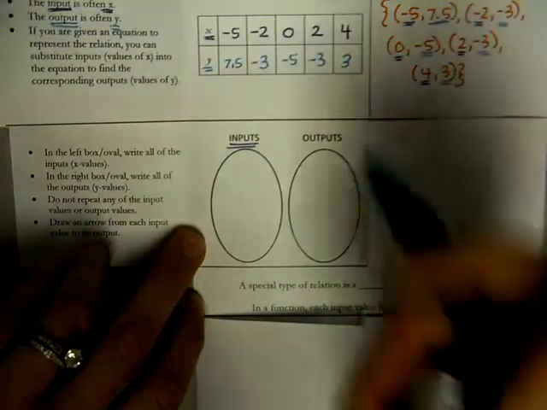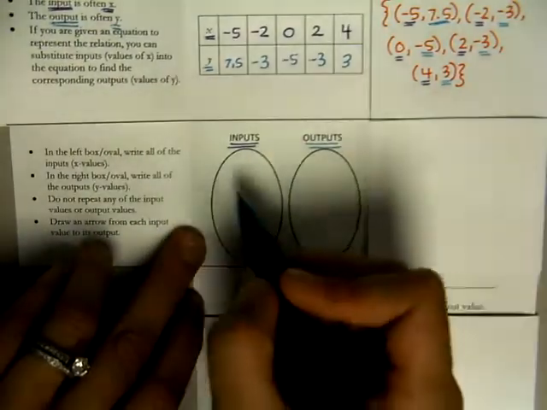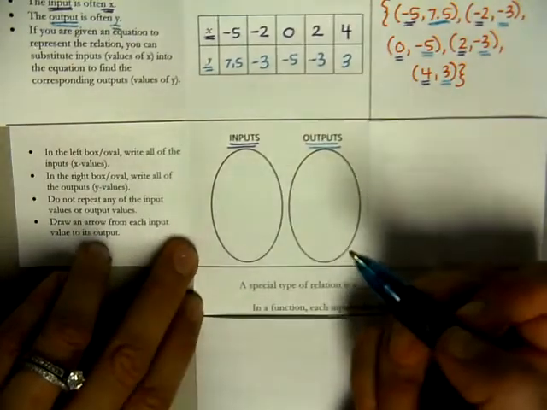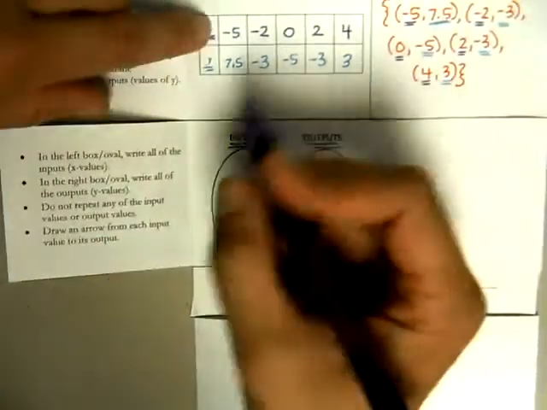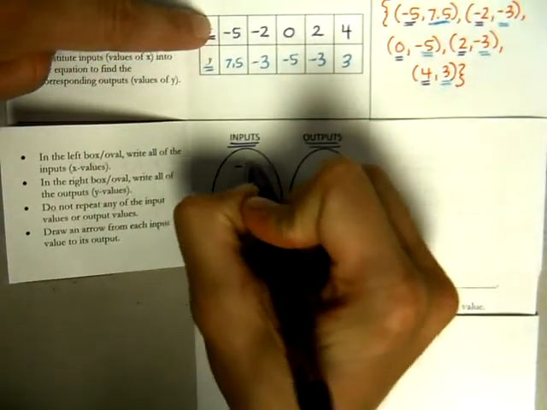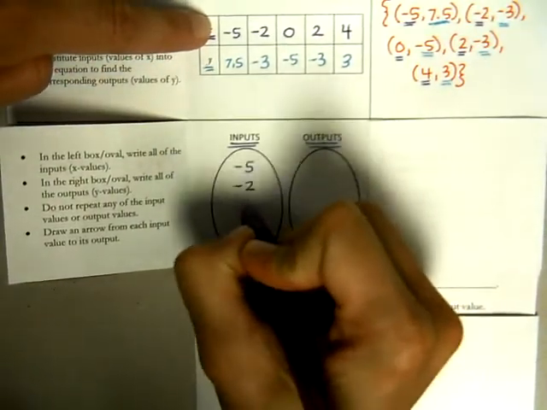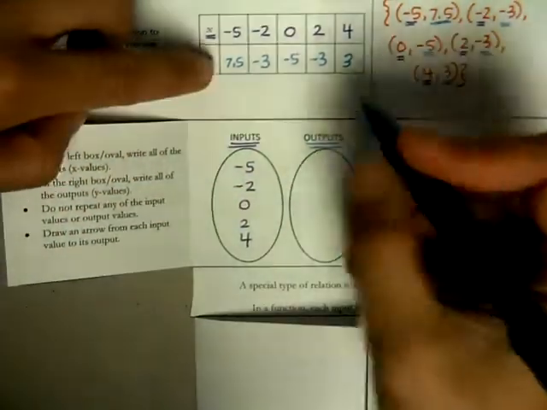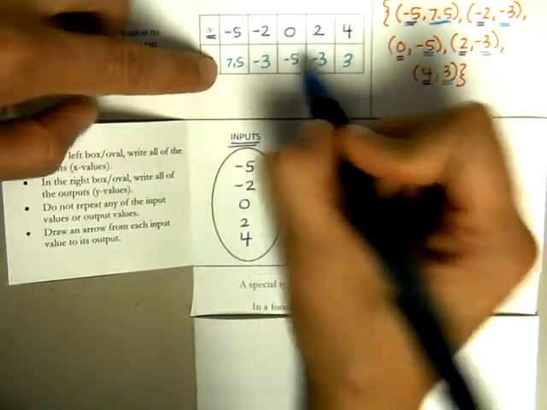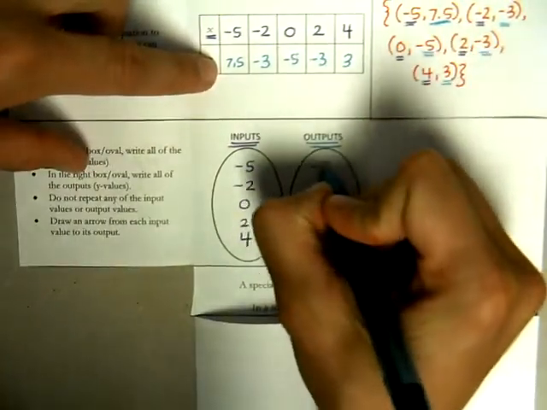The right box or oval has all of the outputs. And we don't repeat any of the input values or output values when we write them. So all of my inputs are -5, -2, 0, 2, and 4. And then in the outputs box or circle, I write all of the outputs. I'm going to start with my lowest, to write it in increasing order.